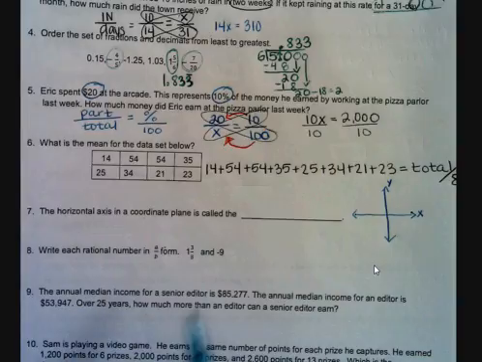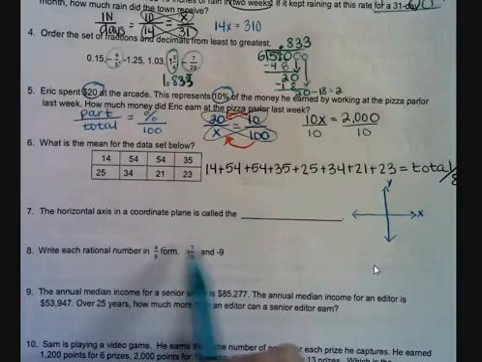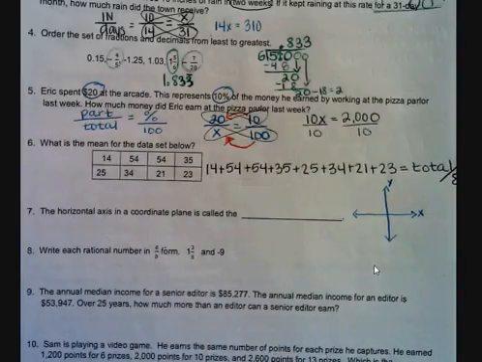To put this in A over B form, you need to go around the world. And then -9, you need to put it in A over B form.